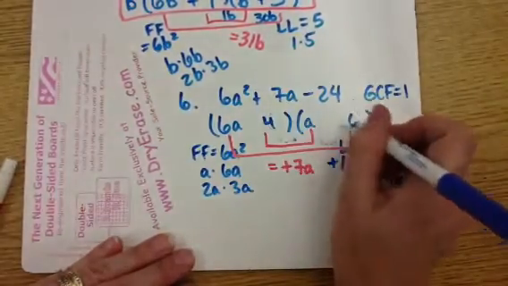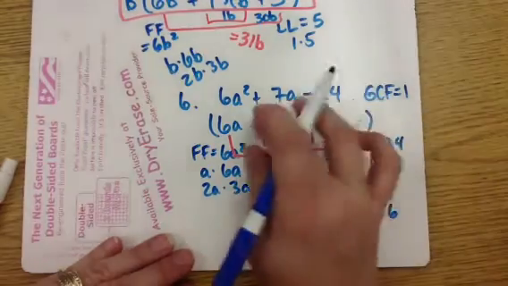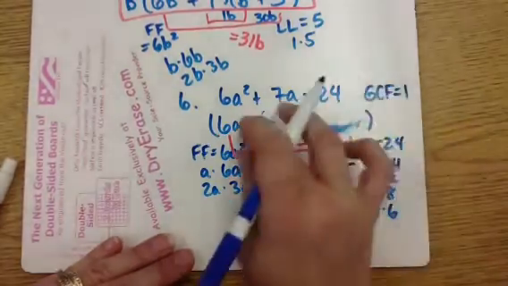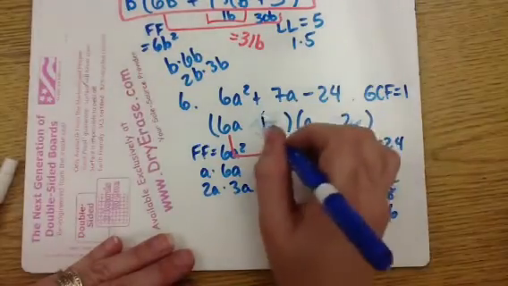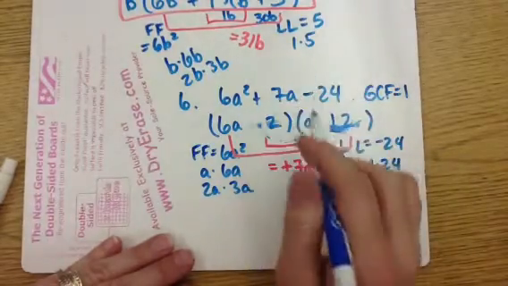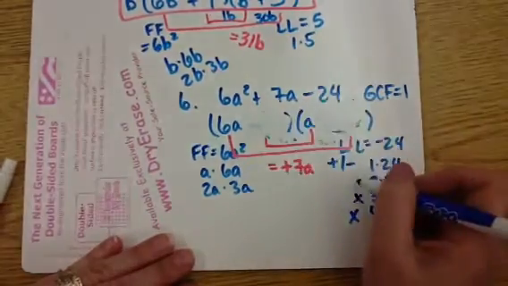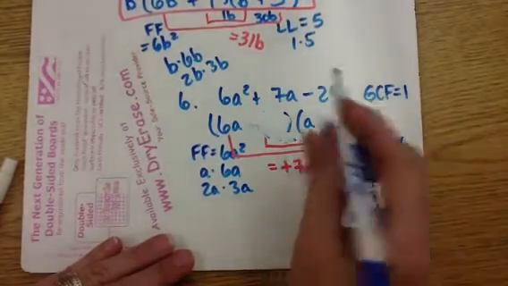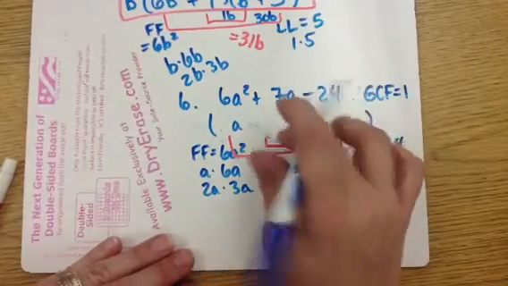How about 4 and 6? That's 4a and 36a. That's not going to work. How about 6 and 4? That's 24 and 6. That also won't work. How about 2 and 12? 2 and 12 would give me 12 here and 72 there. If I switch those, I have 2 and 72, so that's not going to work. 1 and 24 won't work because 24 times 6 is way too big, and if I use it the other direction, I'll have 18 left.